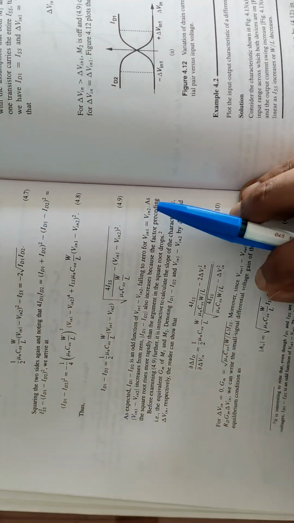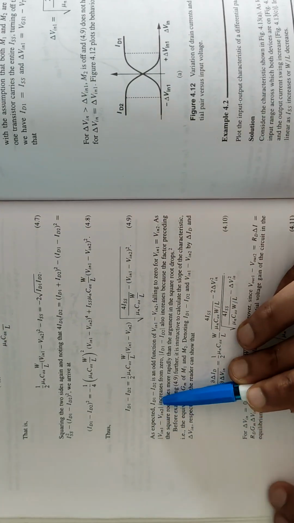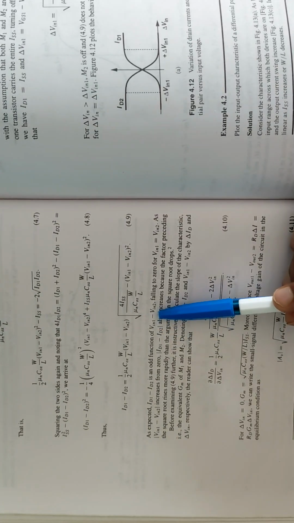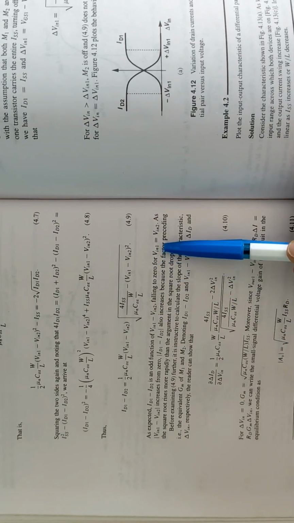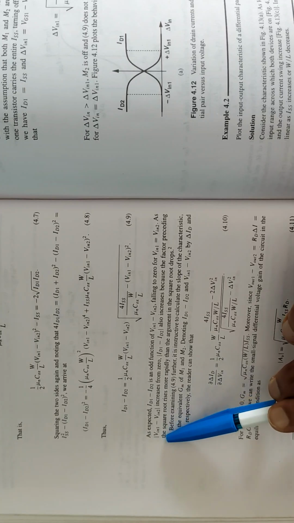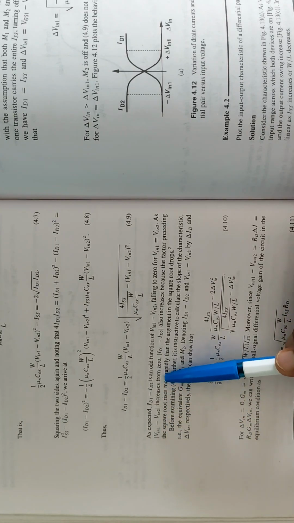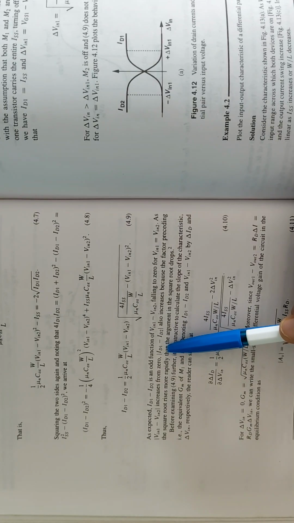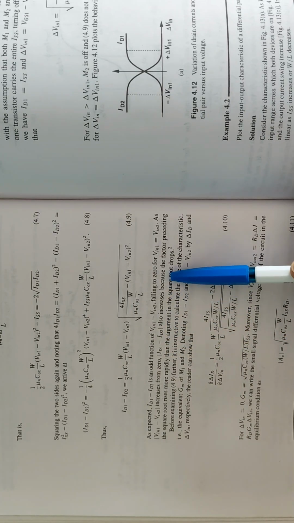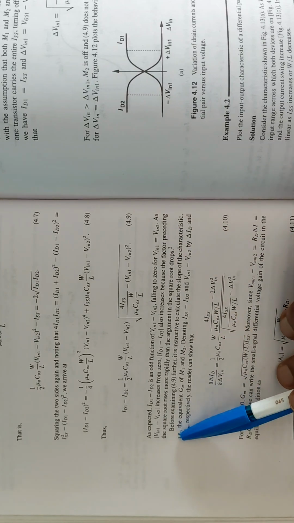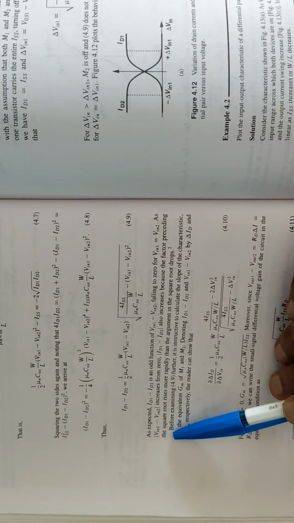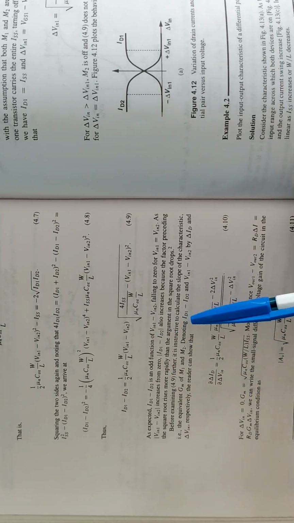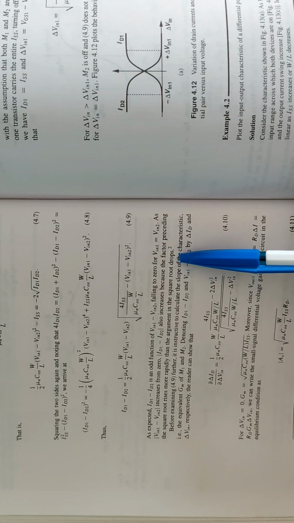As expected, ID1 minus ID2 is an odd function of Vin1 minus Vin2, falling to 0 for Vin1 equal to Vin2. As mod Vin1 minus Vin2 increases from 0, mod ID1 minus ID2 also increases because the factor preceding the square root rises more rapidly than the argument in the square root drops.